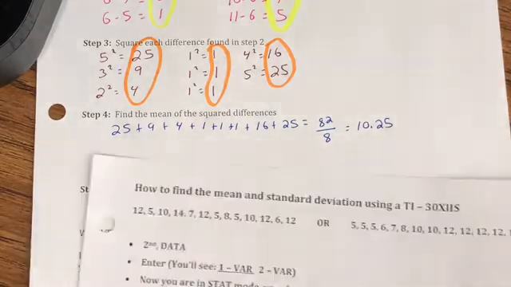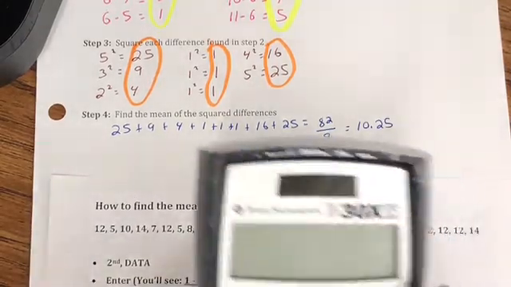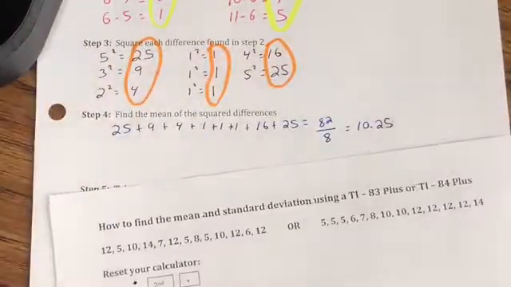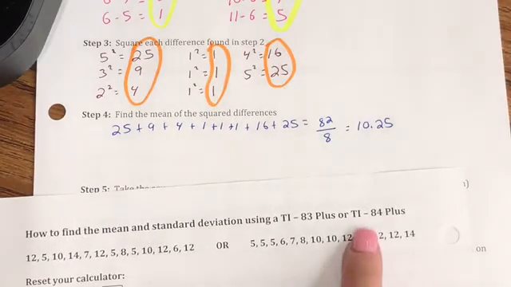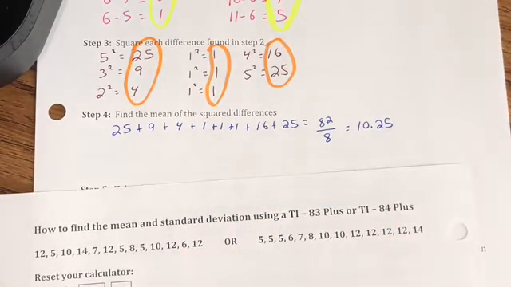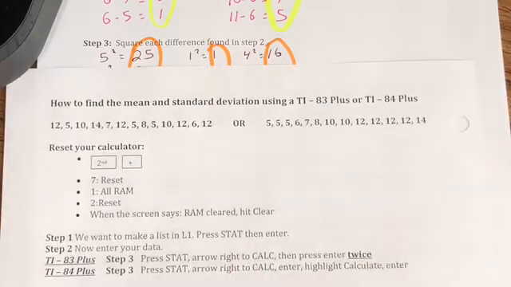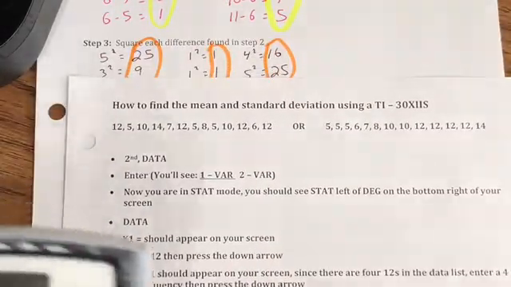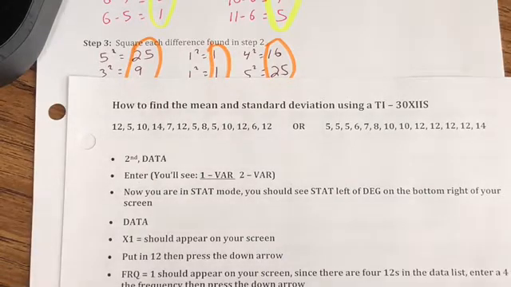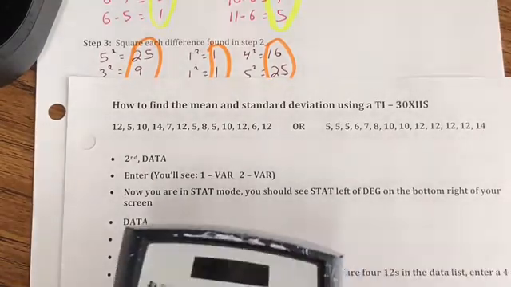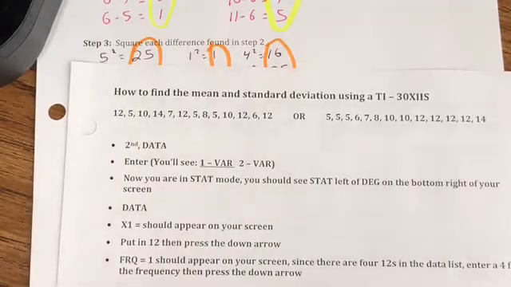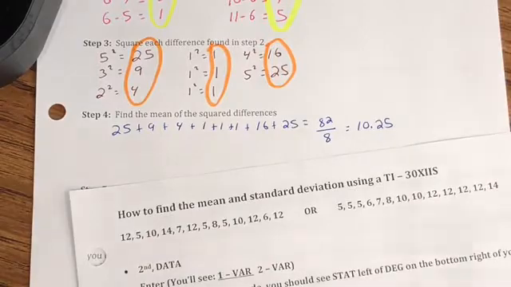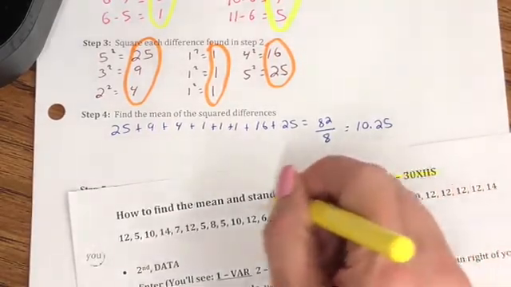Okay, now everyone is going to be getting this helpful hints paper that tells us how to find the mean and standard deviation using the TI-30X2S. So that is this calculator right here. If you have a TI-83 plus or a TI-84 plus, these are the directions on how to do it in that calculator. I'm going to go through now and walk you through step by step how to find the standard deviation using the TI-30X2S so you can do your homework. All right, and the great thing about this, it will find both the mean and the standard deviation.